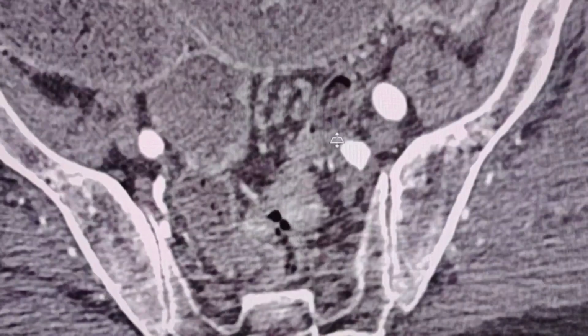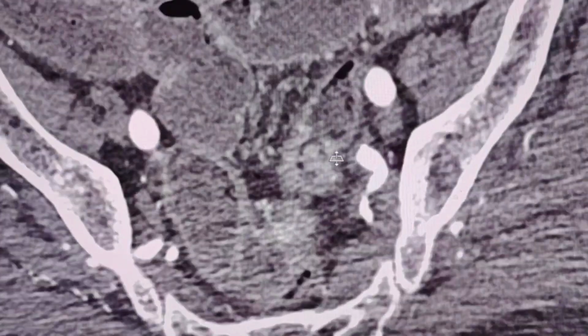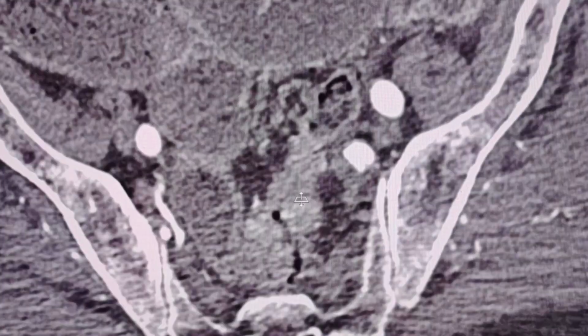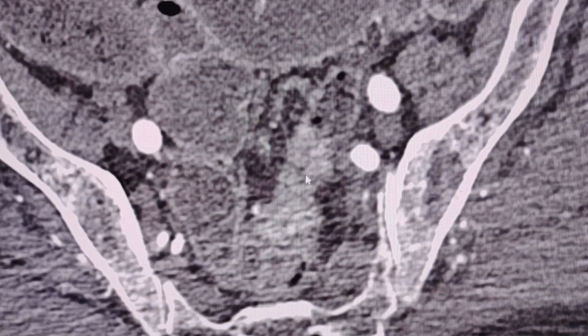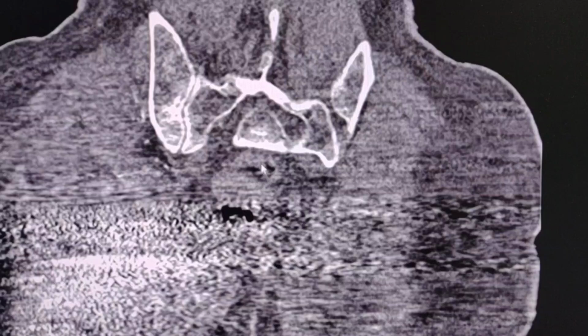Okay, let's go again back, and we can see the site of the obstruction. So this is highly suspicious, if not certain, that this is a colonic tumor. Okay, let's have a look in coronal view now. Here is the level of the upper rectum, which is collapsed.